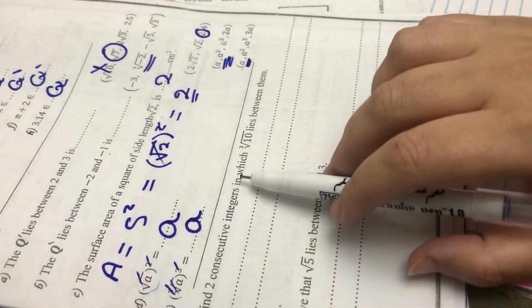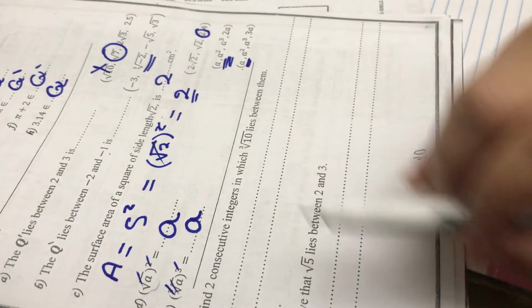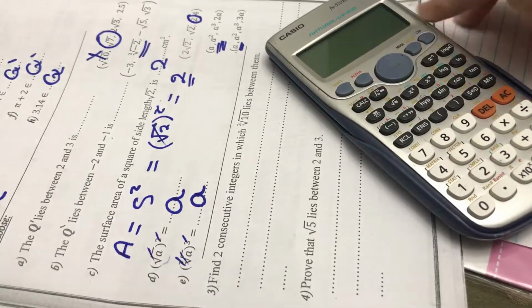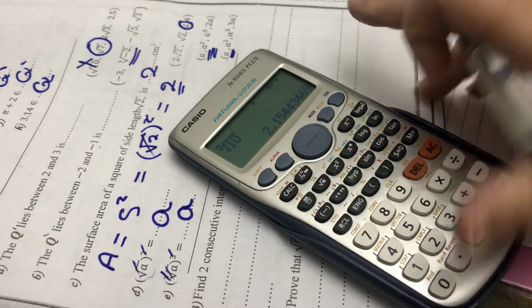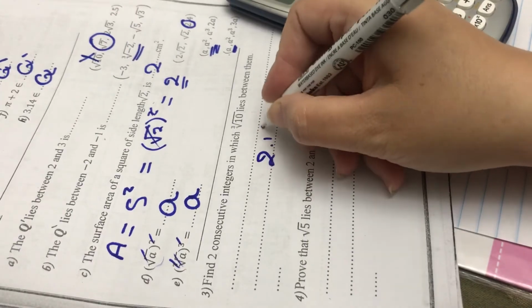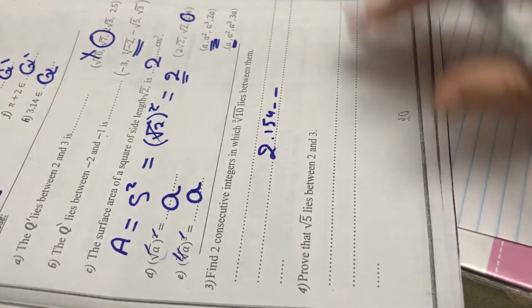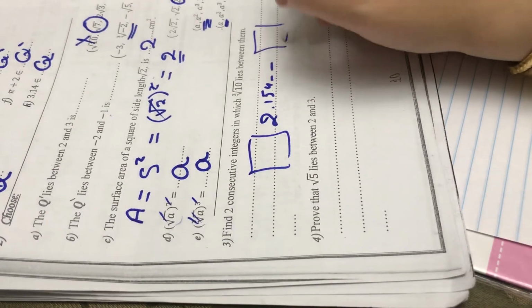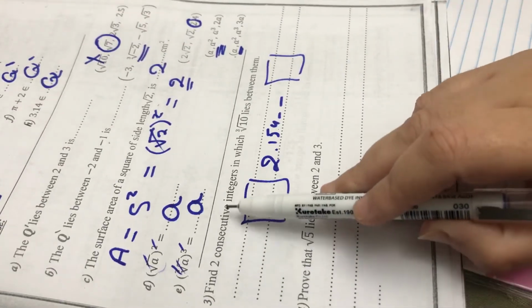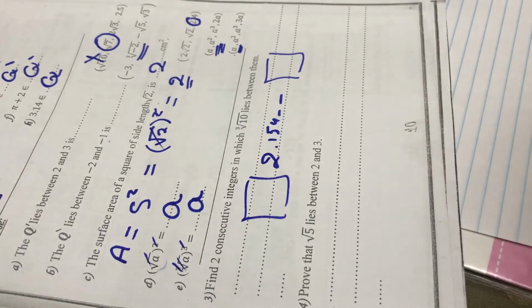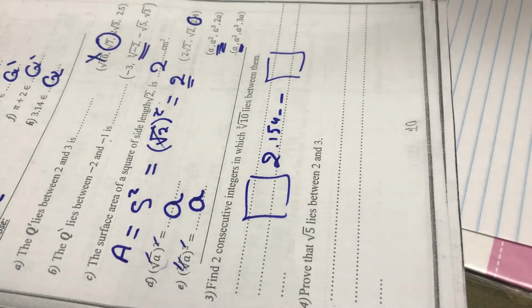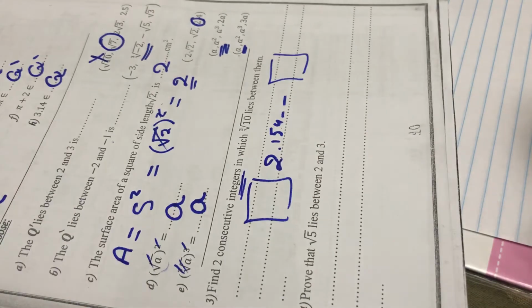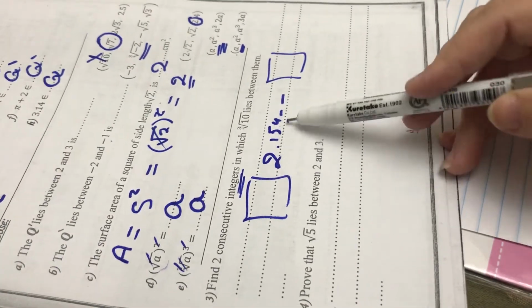Find two consecutive integers between which cubic root 10 lies. What is cubic root 10? Shift, cubic root, 10 equals 2.15 and an infinite decimal. I want two numbers: consecutive integers means two numbers right after each other, like 1 and 2, 2 and 3, 5 and 6, and they must be integers, whole numbers, with the number lying between them.